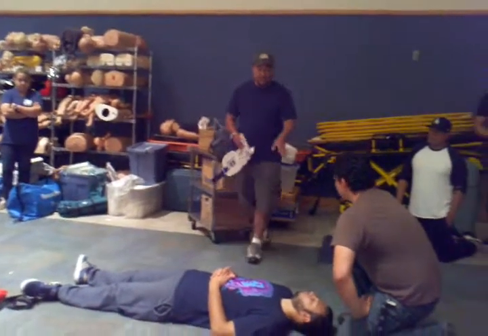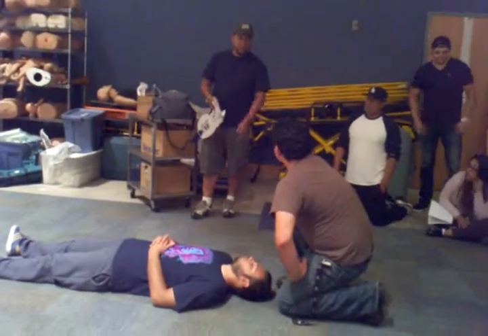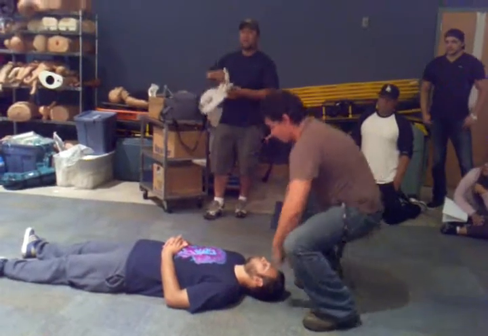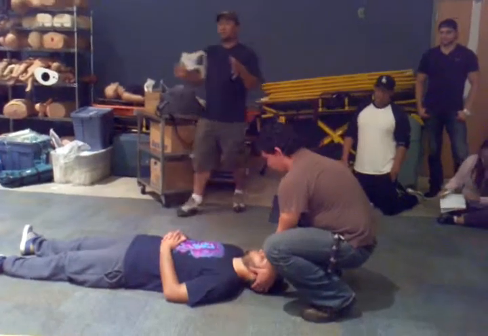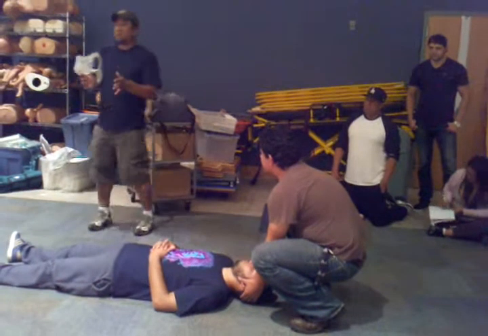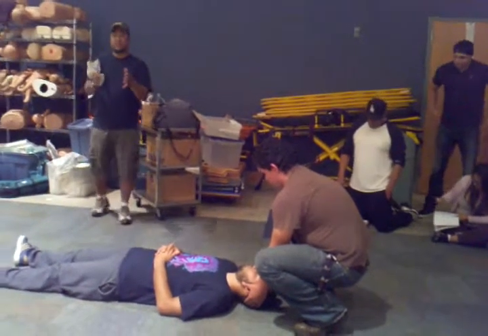So you're going to squat down. Okay, we're just putting blood all over the place. You're going to squat down. And you're placing your hands on the side of the patient's head. We're not squeezing. We're not pushing. We're not trying to move. We're just simply placing our hands on the side of the head.